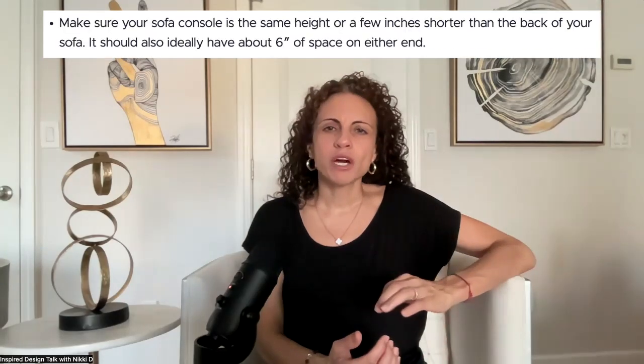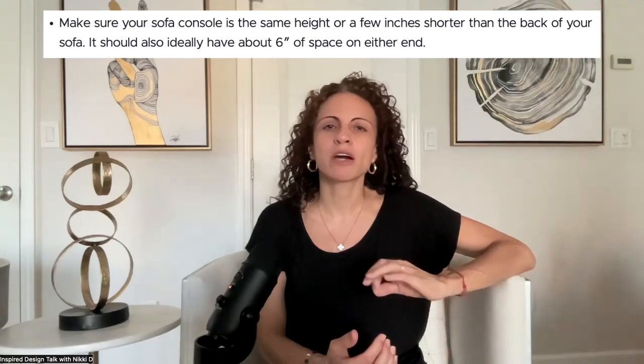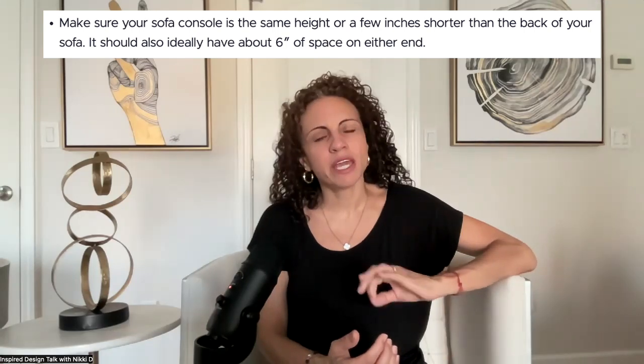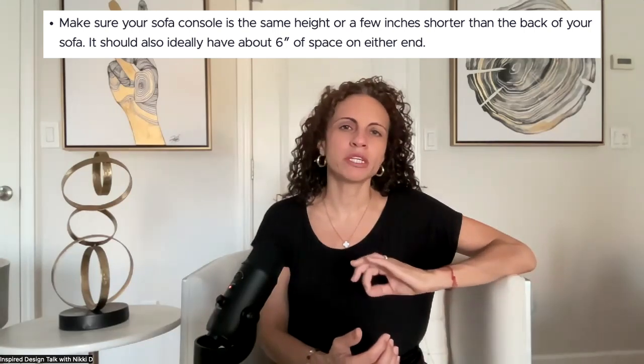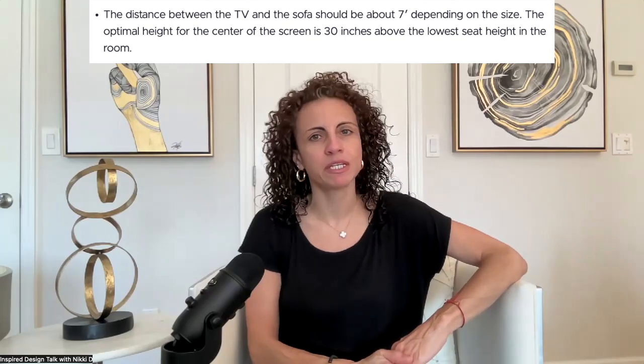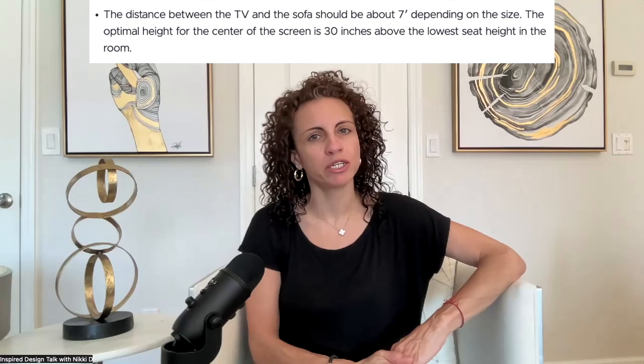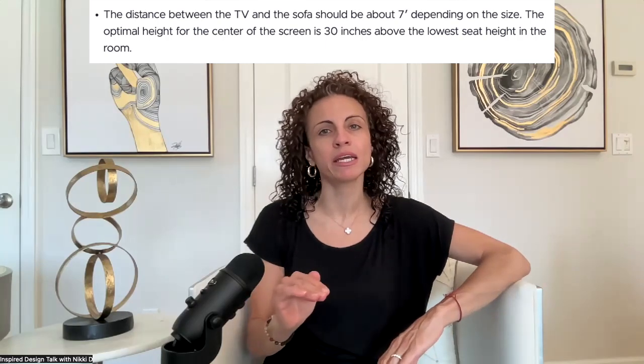Make sure your sofa console is the same height or a few inches shorter than the back of your sofa. It should ideally have about 6 inches of space on either end. The distance between the TV and the sofa should be 7 feet depending on the size. The optimal height for the center of the screen is 30 inches above the lowest seat height in the room.